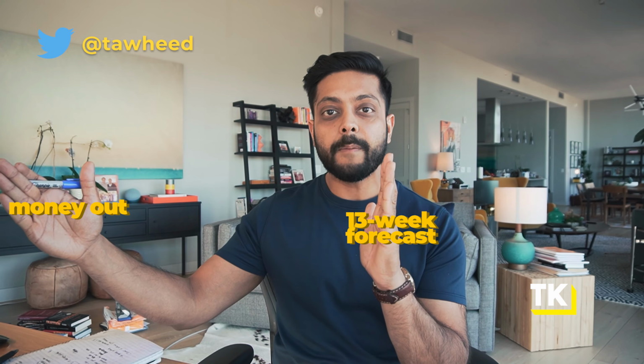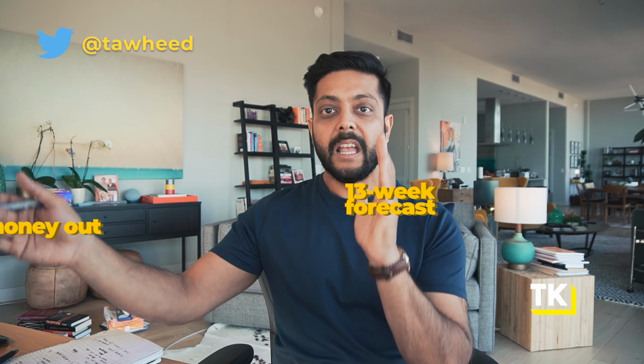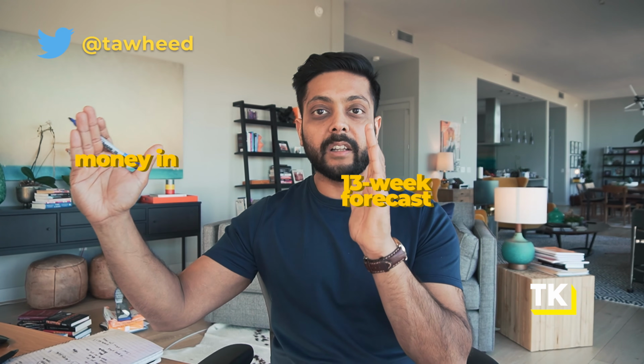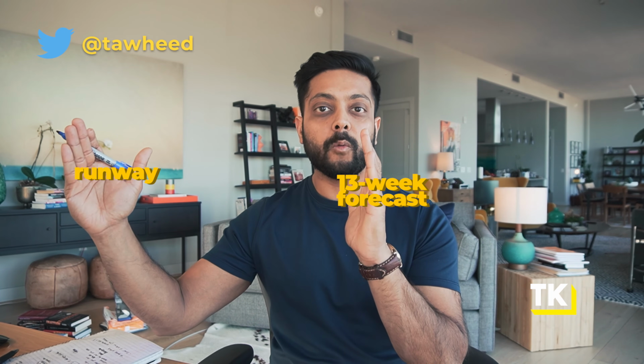here's the money that's going out on a week-by-week basis over the next 13 weeks, and here's the money that we're forecasting to come in, gives you a view into exactly what your burn rate and what your runway looks like over the next 13 weeks. And every single time I've seen business operators do this, they got a more clarified understanding of their business and they were able to optimize things at a whole different level.